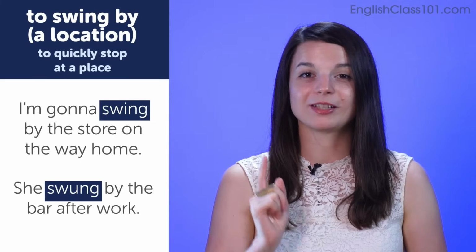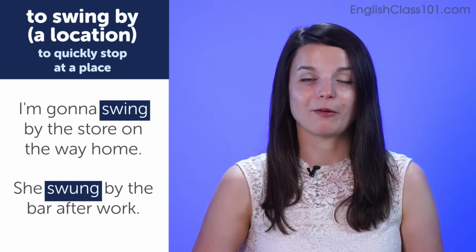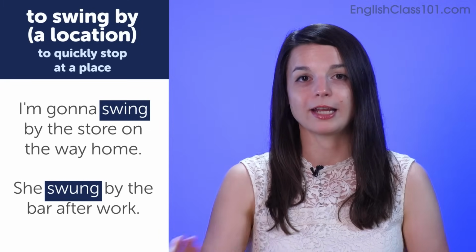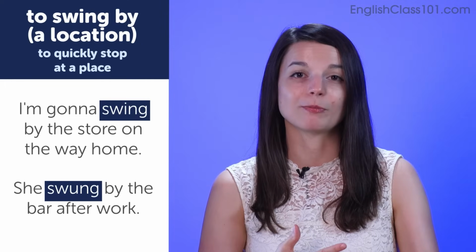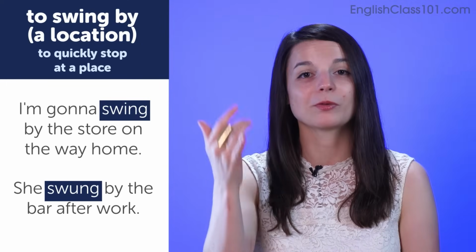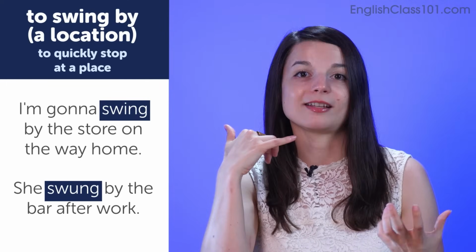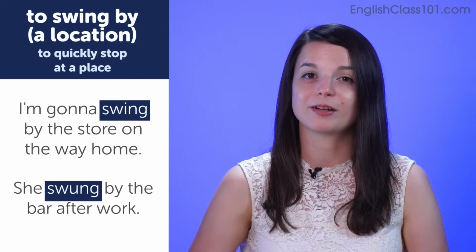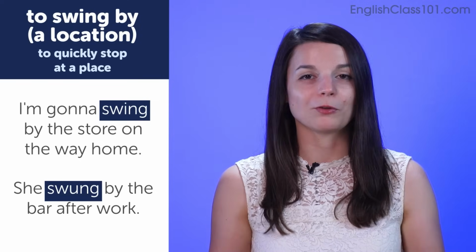This is very common. This was used a lot in my house when I was growing up. My parents used it a lot to communicate their needs, what we needed from the store, what we needed done, like I'm going to swing by the store, do you need anything? This was a very common expression in my house growing up. So I hope it's useful for you too.